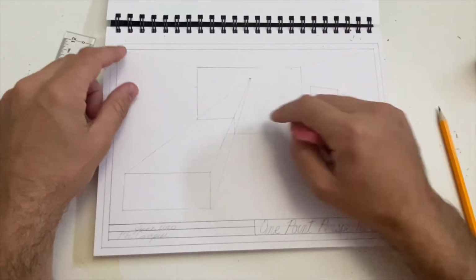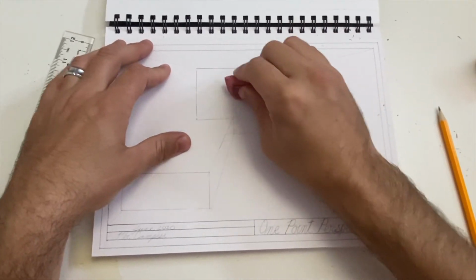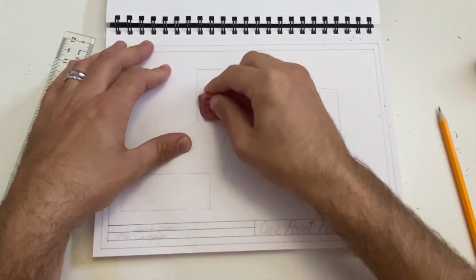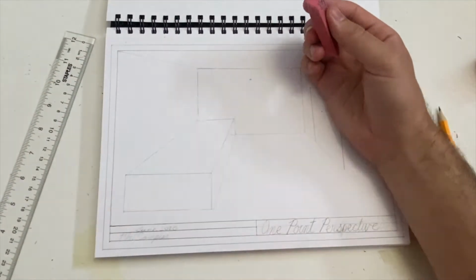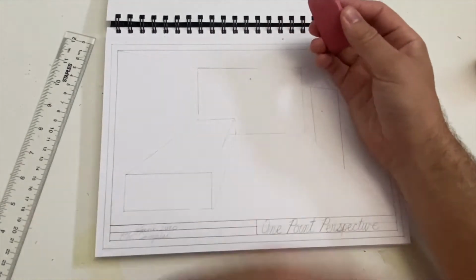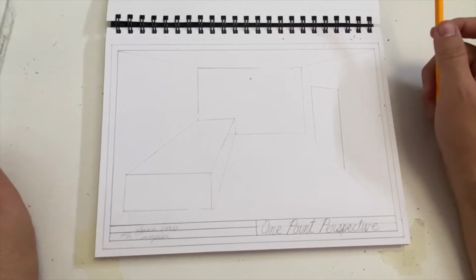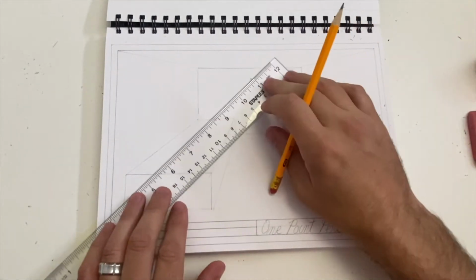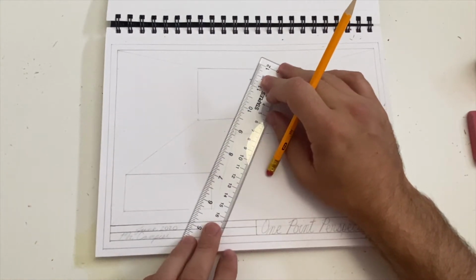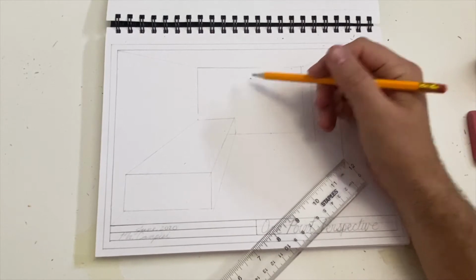Once you have your bed, 1, 2, 3, these lines get going. So again, as you see, the lines are all parallel to each other, and they converge at your vanishing point.